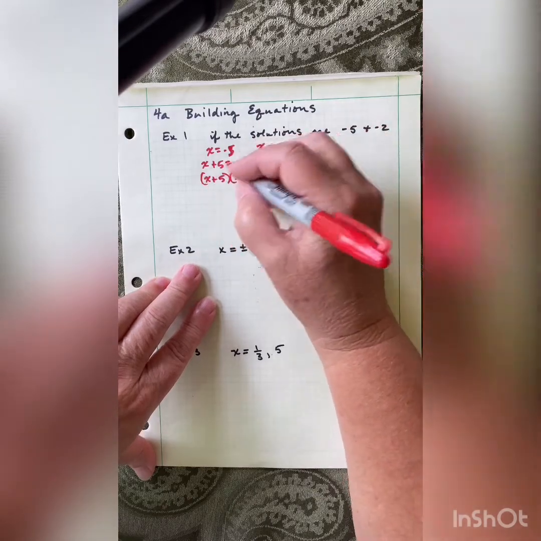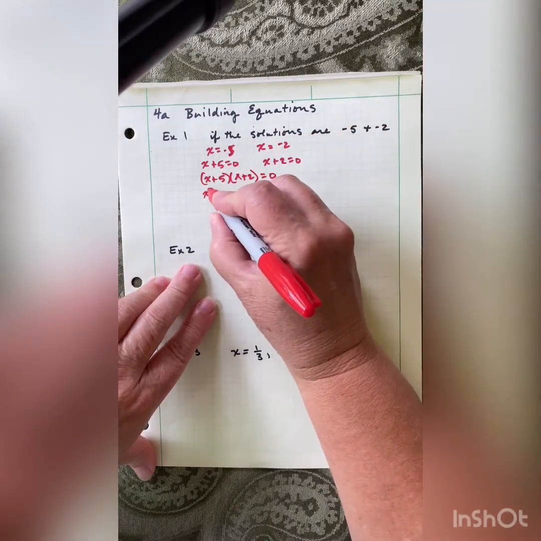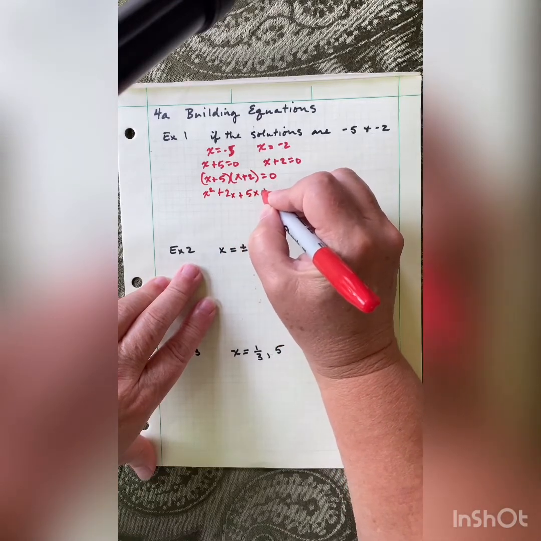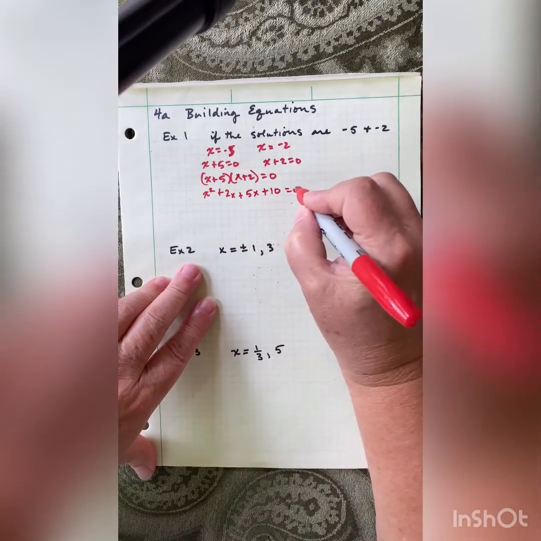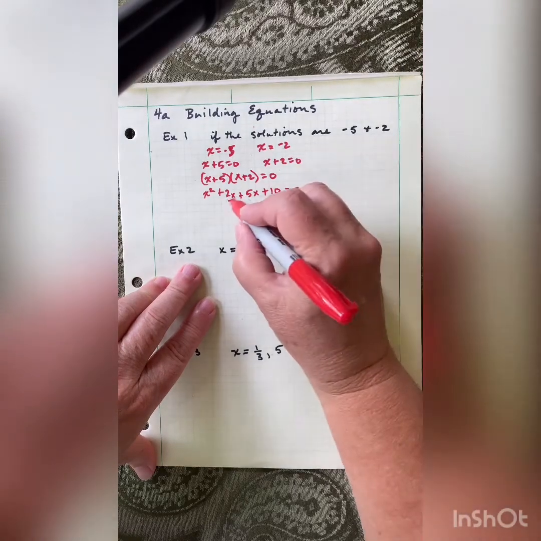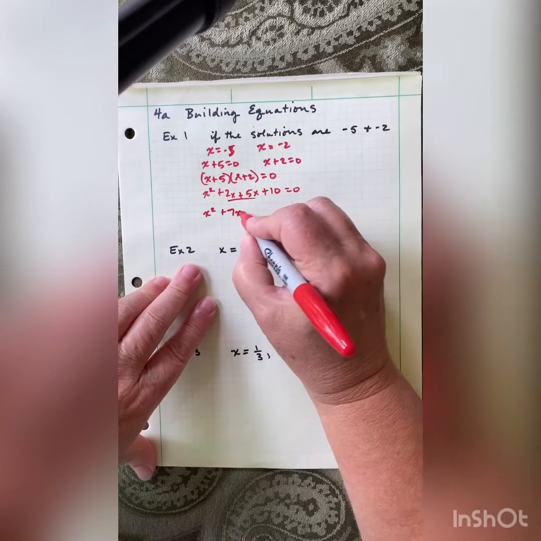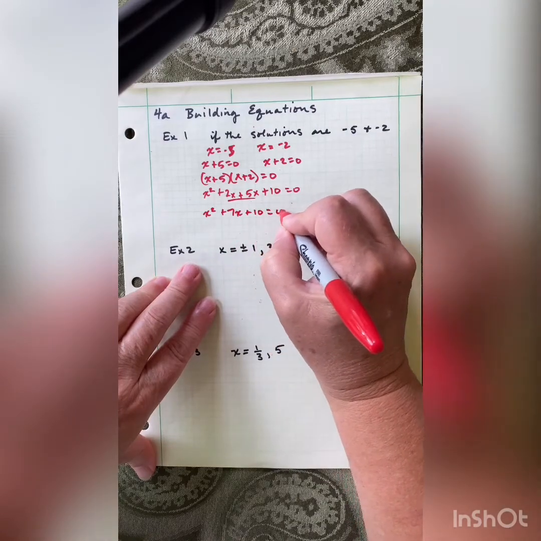Now distribute, so I'm going to FOIL this out, and I'll get an x squared plus 2x plus 5x plus 10 equals 0. And then combine like terms, I'll get an x squared plus 7x plus 10 equals 0.